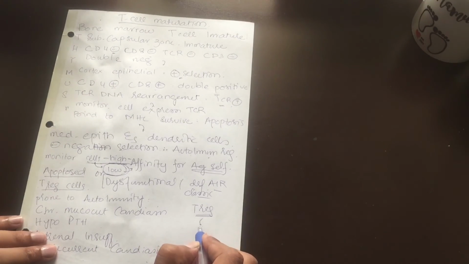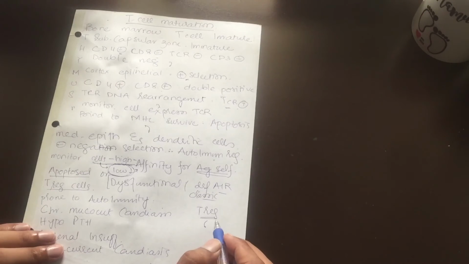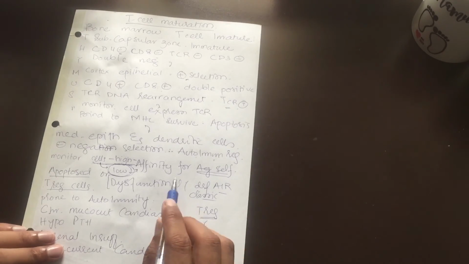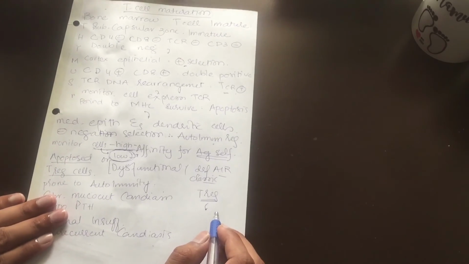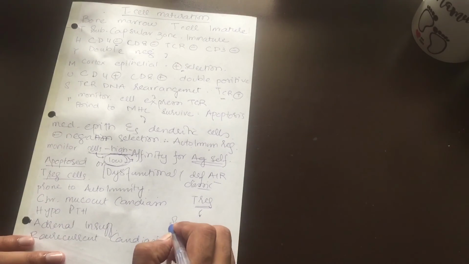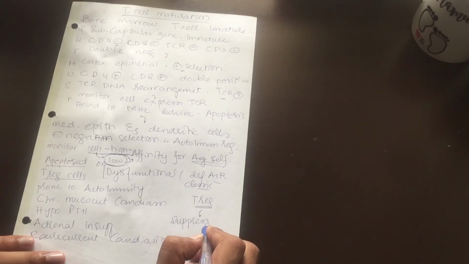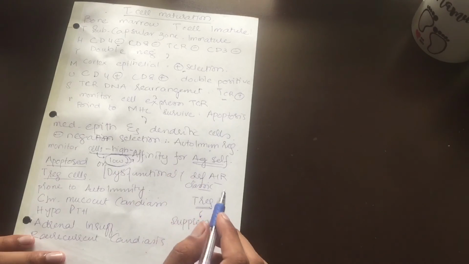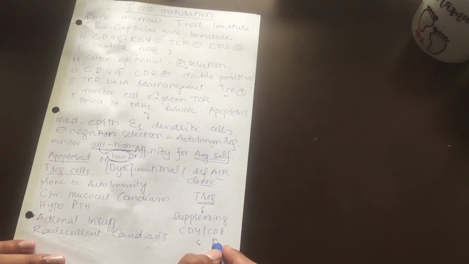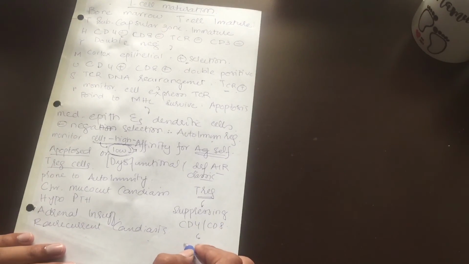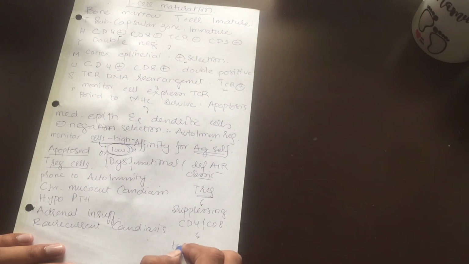The main significance of converting the high affinity self-reactive cells into T regulatory cells is that they can suppress those high affinity T cells and their CD4 or CD8 receptor, so they no longer cause autoimmunity, and the cell can gain a kind of tolerance.